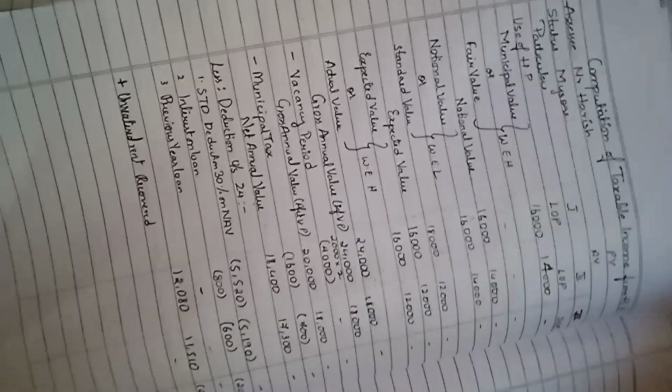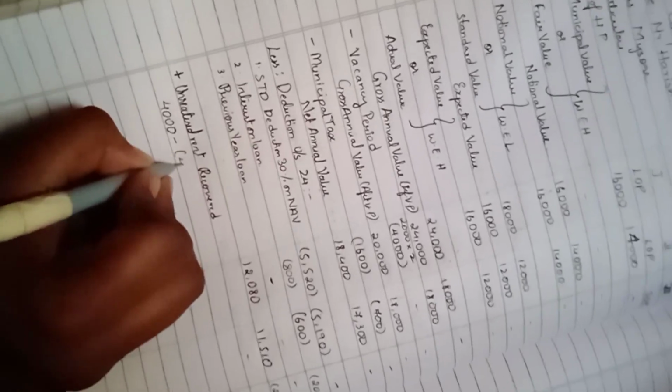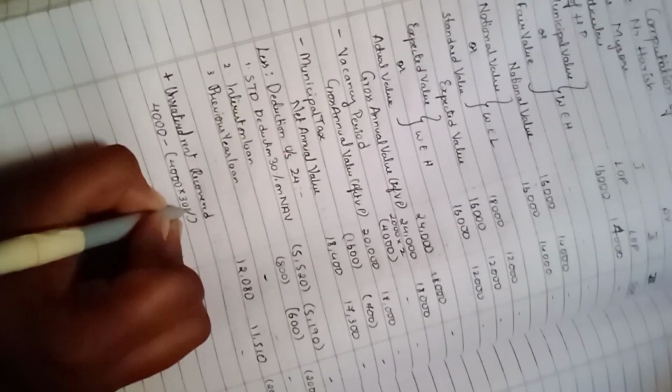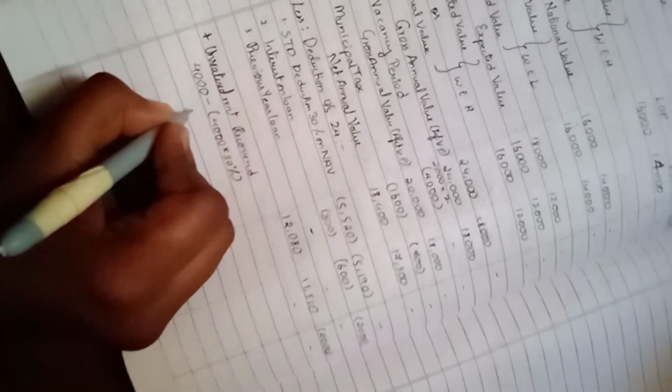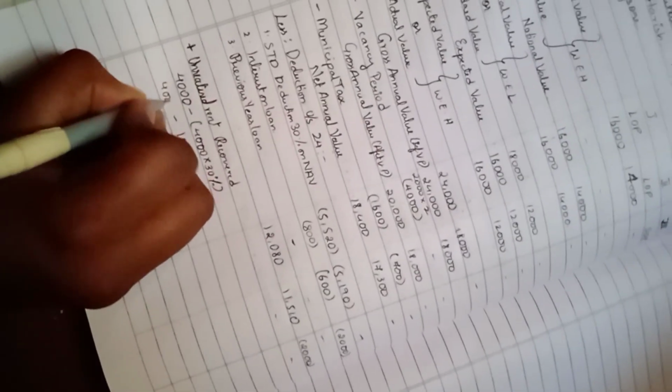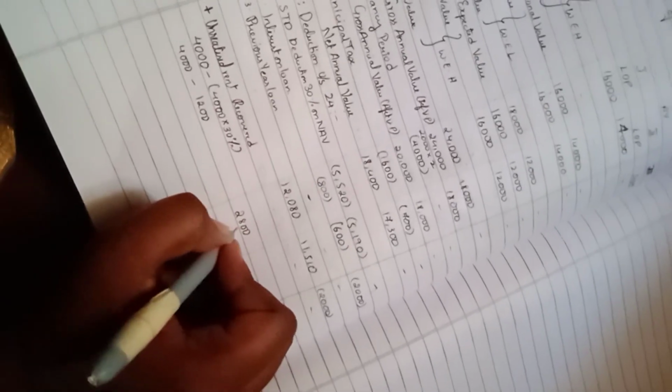That is 4,000. 4,000 minus 4,000 into 30%. The value what we are getting, we have to minus from 4,000. 1,200 here and 4,000. 4,000 minus 1,200, we are getting 2,800.